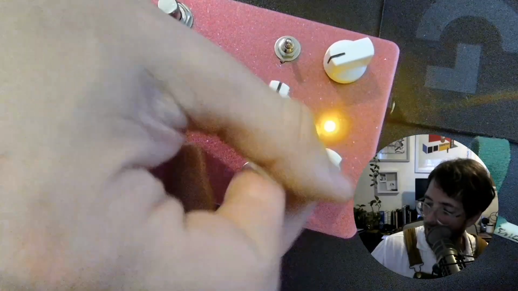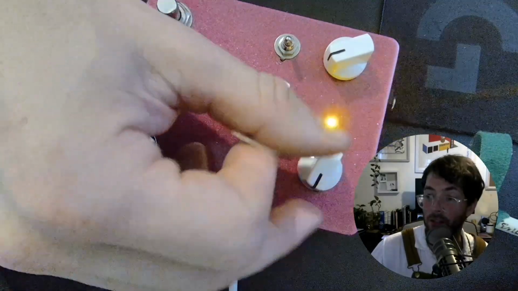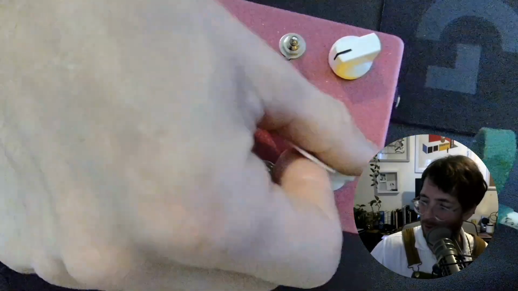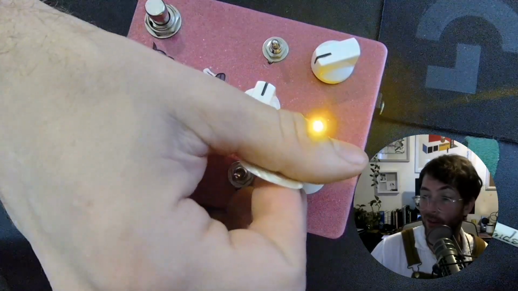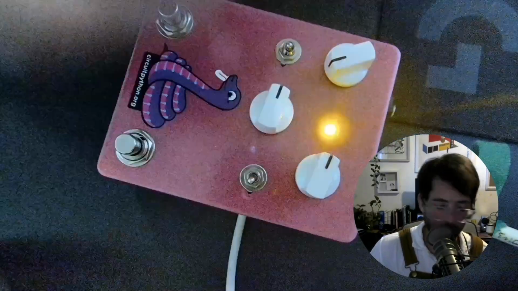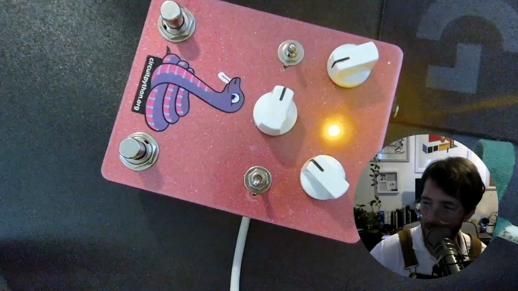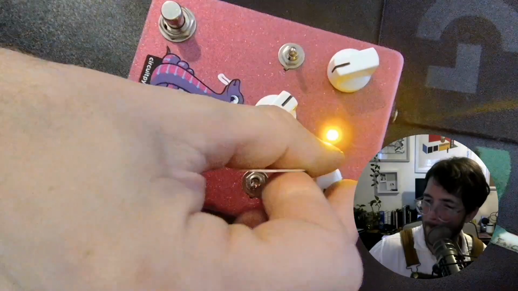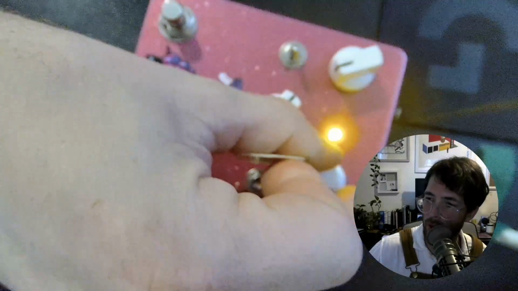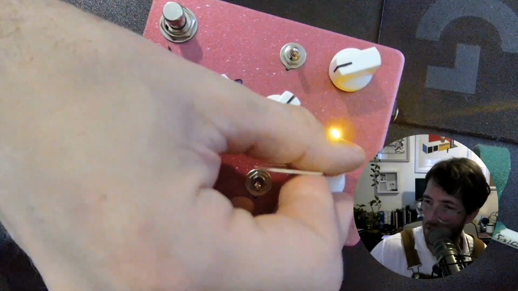And then the last one, which is all this on, is going to be the bit crush mode. In this, your drive actually controls the number of bits that are allowed through. So if I have it all the way down, I believe it does 14-bit, and then all the way up is like 3 or 4-bit, I believe. So let's, you can really start to hear it at the end.